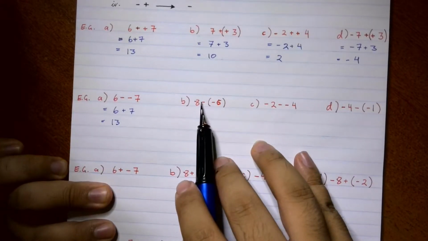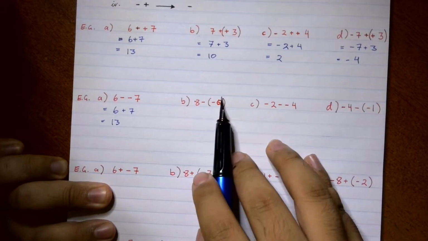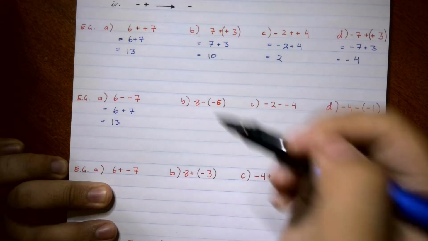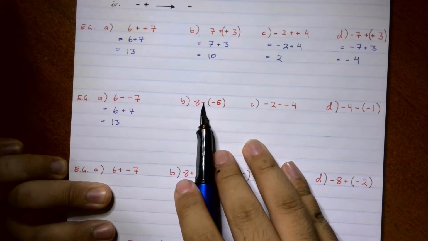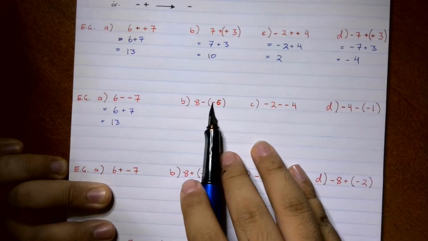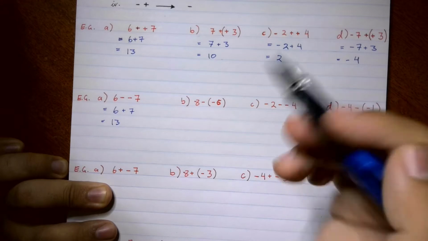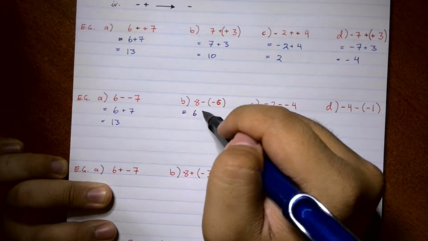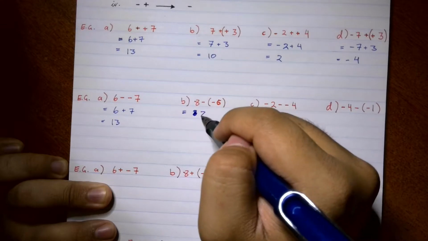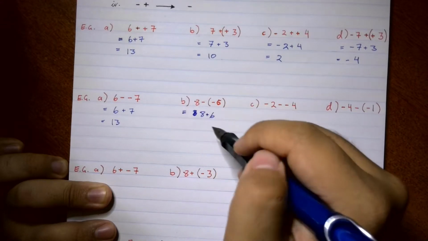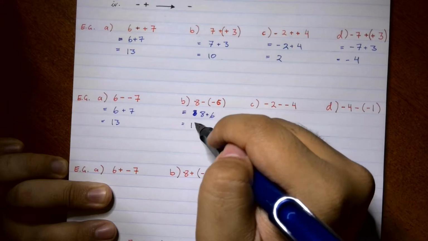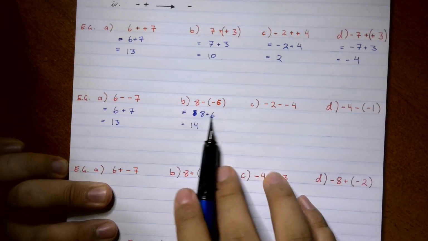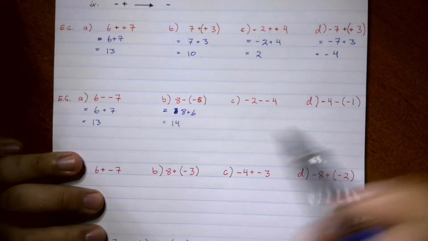Like I said before, sometimes the negative or positive signs might be put into brackets, but that doesn't change that these 2 signs are neighboring. So let's rewrite the question as, should have been 8, 8 plus 6. We know that to be 14. Notice how I'm rewriting the question. It's often best to do that.